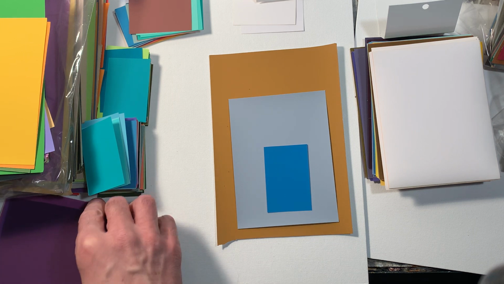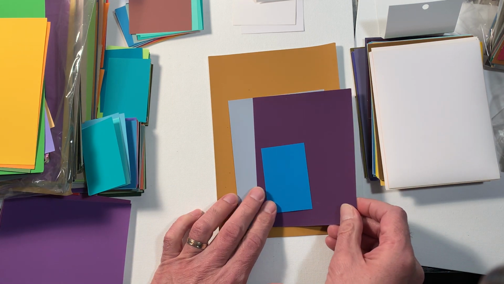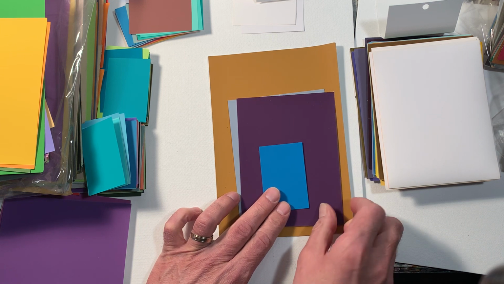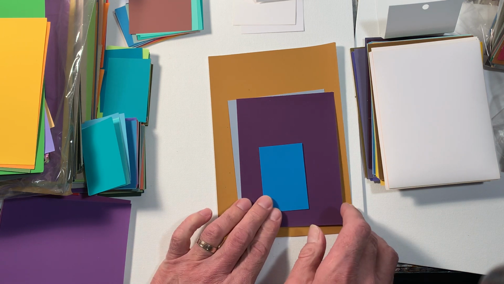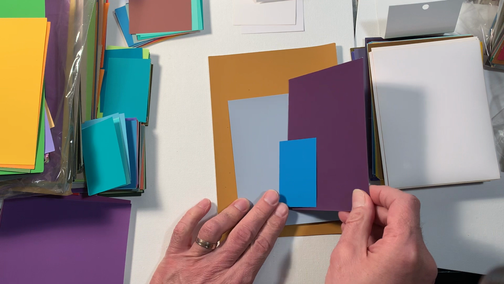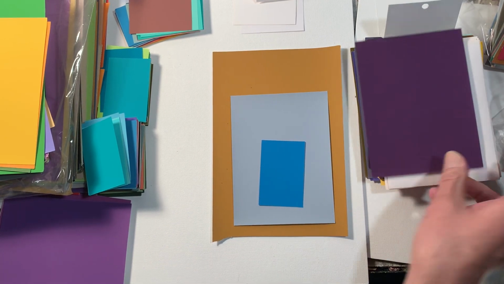I'm just seeing what happens. How does the blue feel now? It's more subdued than in the other one. More subdued? And then to me, it's more dramatic.